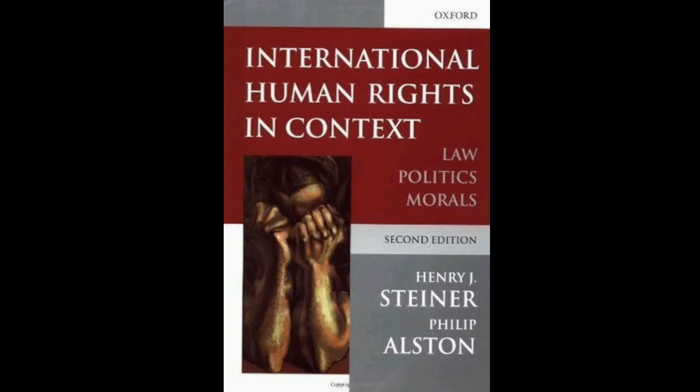State sovereignty versus human rights protection. Another recurring theme is the tension between state sovereignty and the protection of human rights. The book highlights the difficulty of enforcing human rights norms when states prioritize their sovereignty and resist international scrutiny. The authors discuss the role of international law and institutions in overcoming these challenges while acknowledging the limitations of the international system.